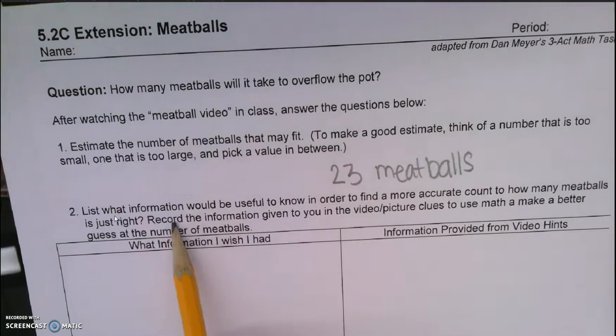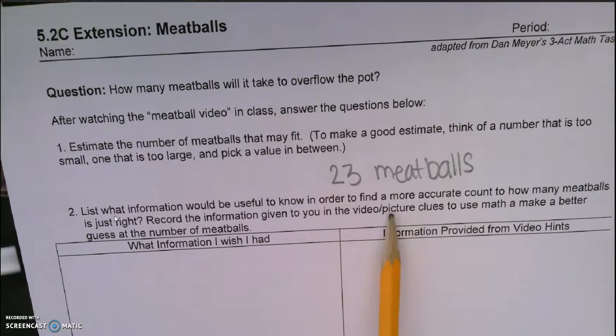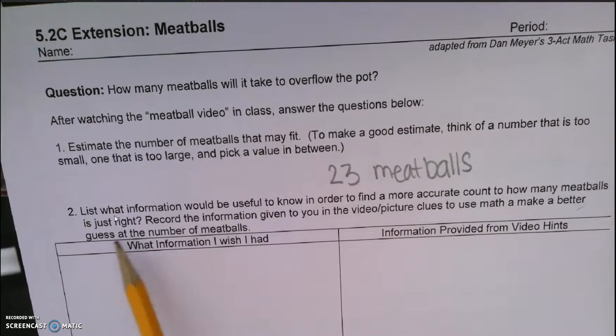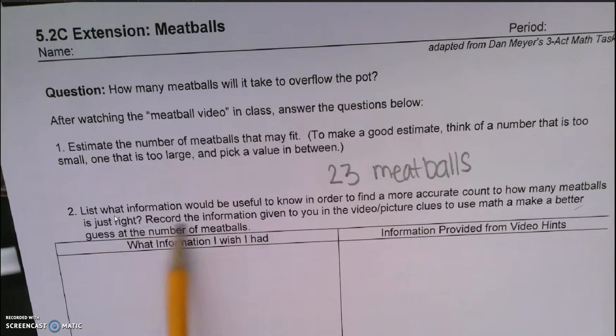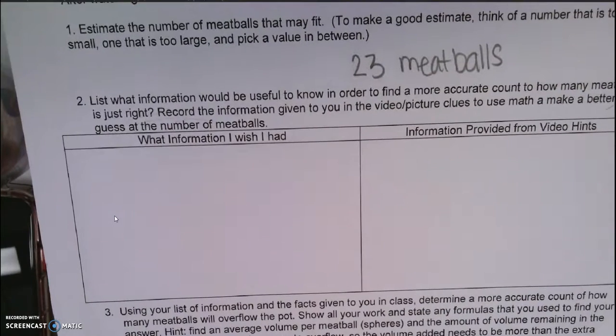So what information from that video would be useful to know in order to find a more accurate count on how many meatballs is just right? I'd like you to record the information on this side with your group for the next 4 minutes. Please pause the video for 4 minutes and think about what information you would need. Maybe about the meatballs themselves, maybe about the container we're putting them in, maybe about what's already in the container. So please pause the video for 4 minutes to brainstorm information you wish you had.